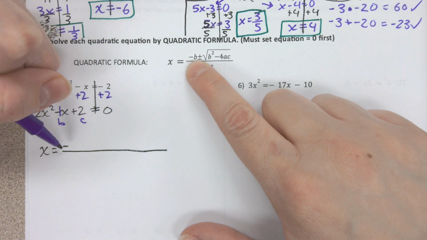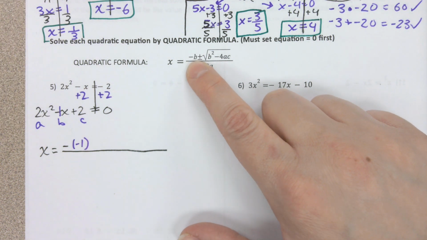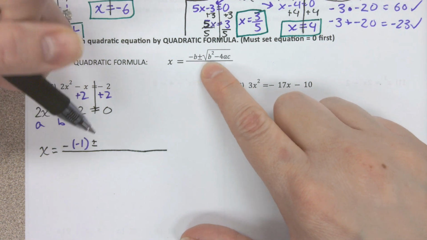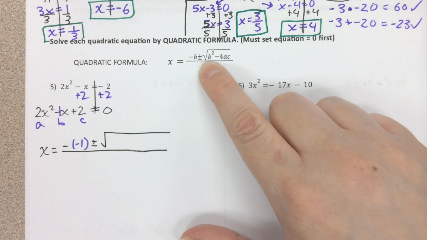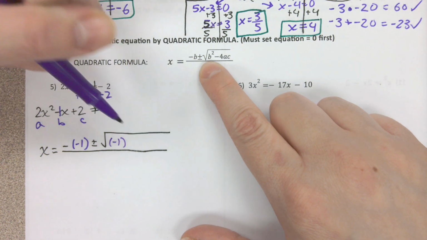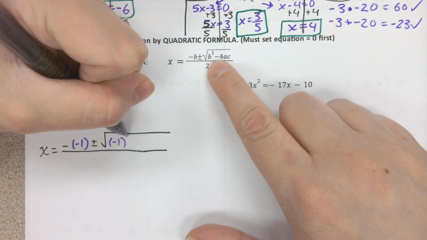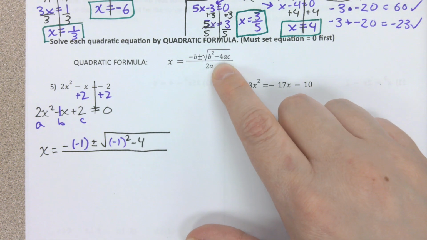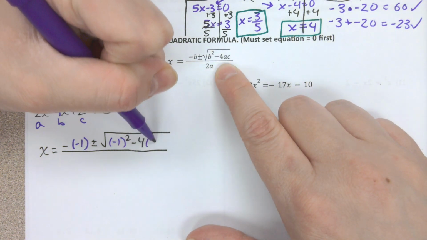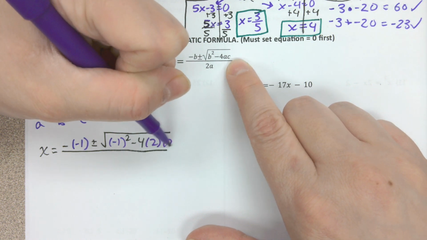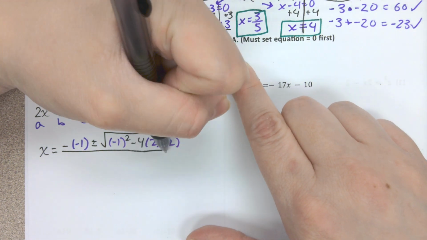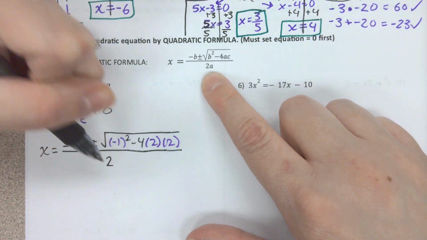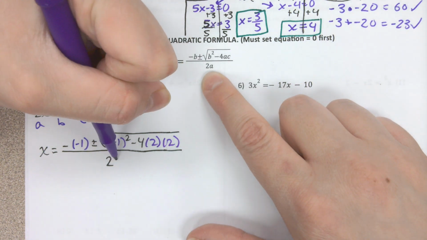B is negative 1 in parentheses, plus or minus the square root of, again, b, so negative 1 squared, minus 4 times a, which is 2, times c, which is also 2. All over 2 times a, which is 2.